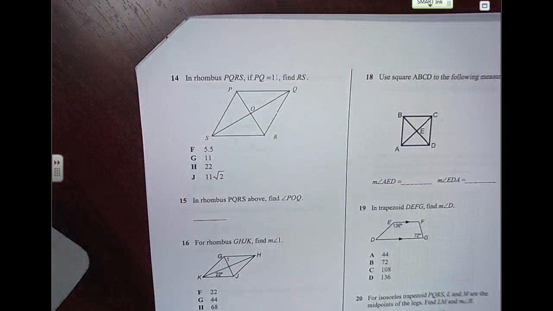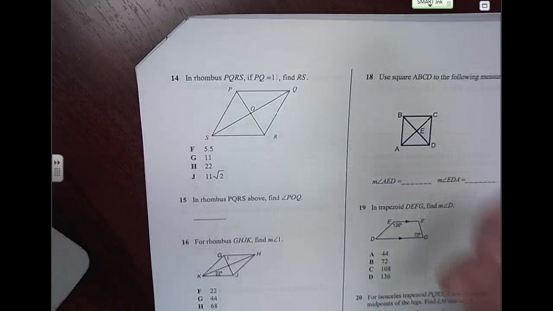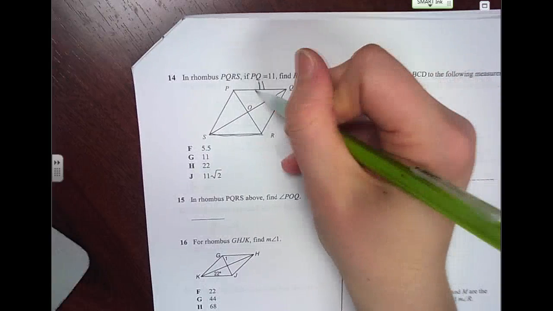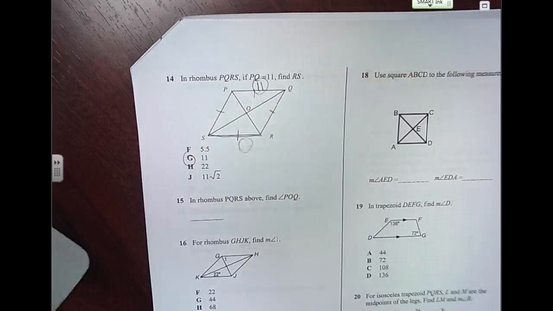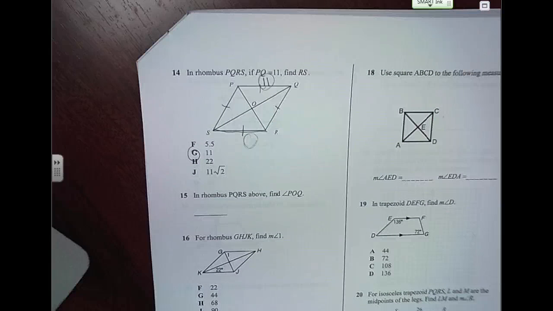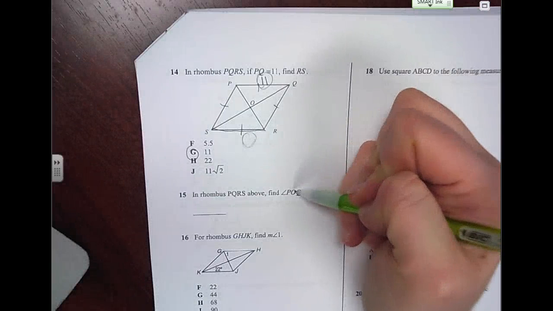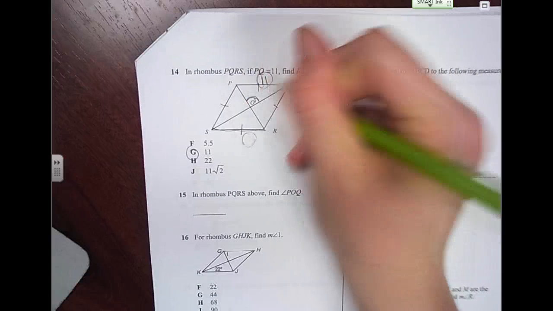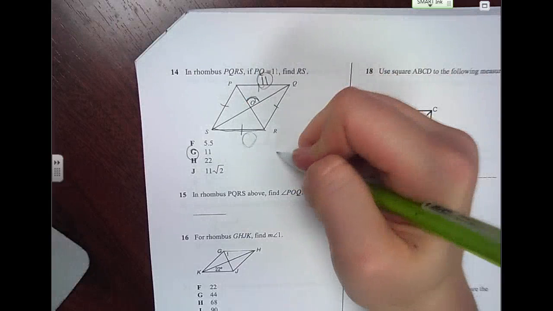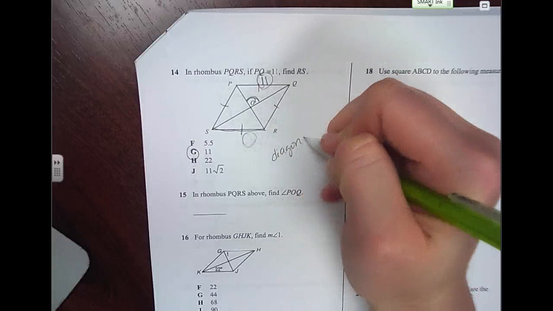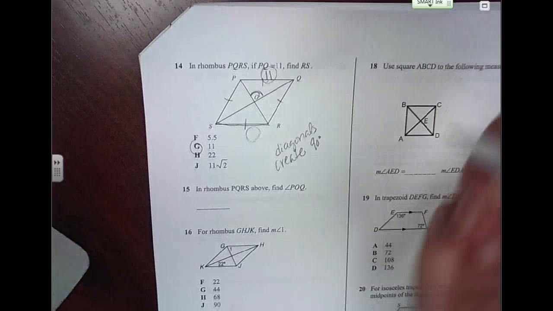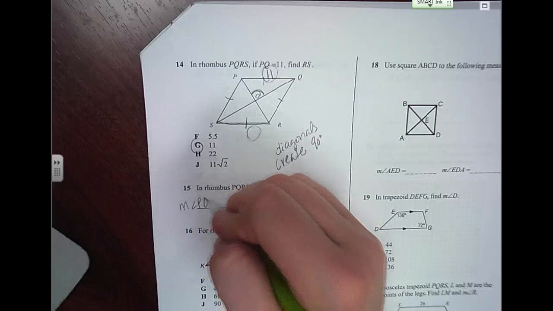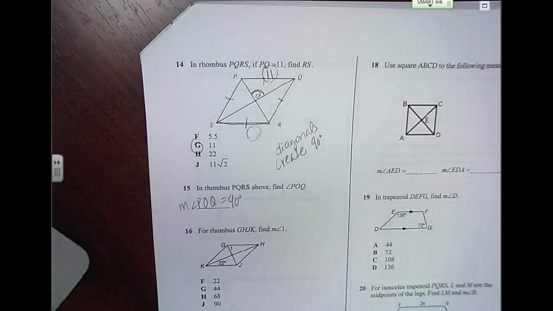In rhombus PQRS, if PQ is 11, find RS. So in a rhombus, all 4 of the sides are congruent. So if this is 11, then this one is also 11. In the same rhombus above, find angle POQ. So we want to find this angle here. So in a rhombus, the diagonals create 90-degree angles in the middle. So then the measure of angle POQ is equal to 90 degrees.